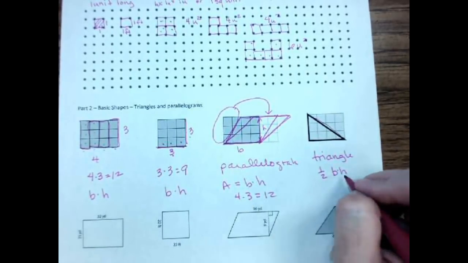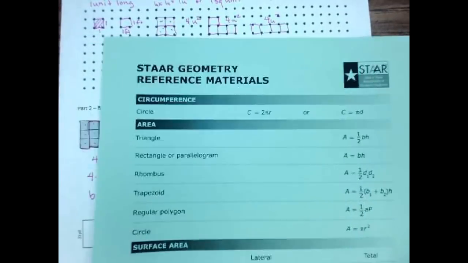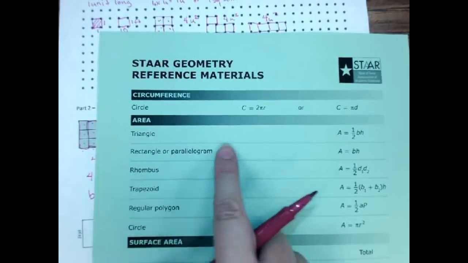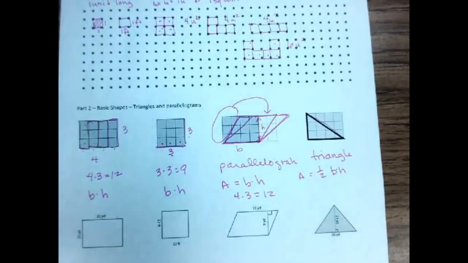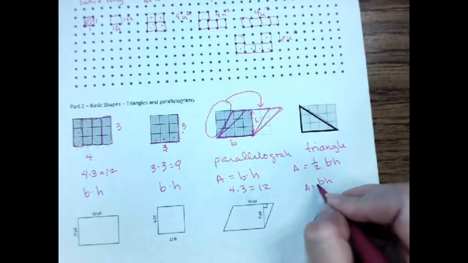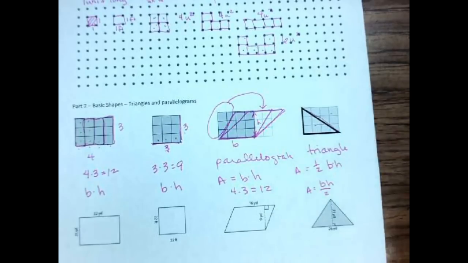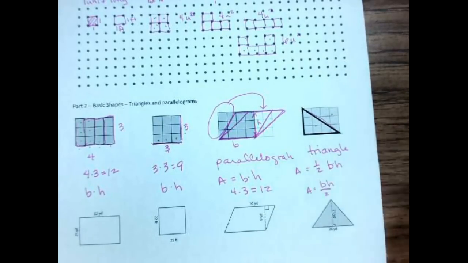You can do the formula like this, and I know this is what it says on your formula sheet. But you can also do the formula like this. It's also just base times height, and then divide it by 2, because there's 2 triangles here. This and this will give you the same information.